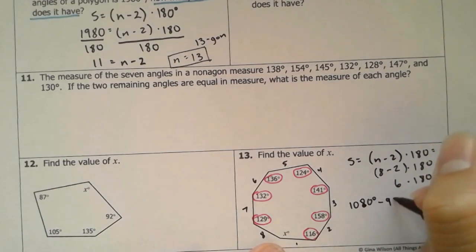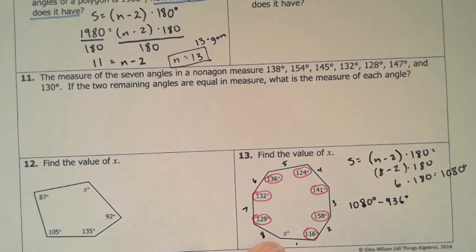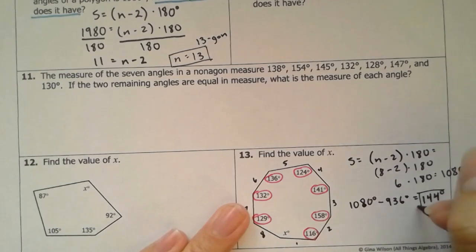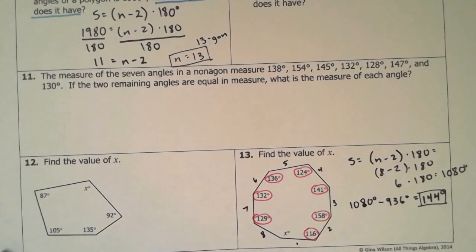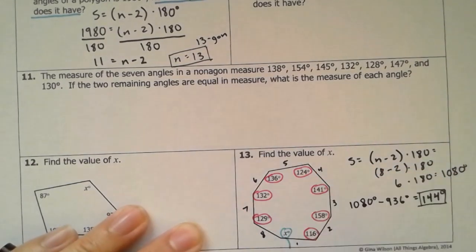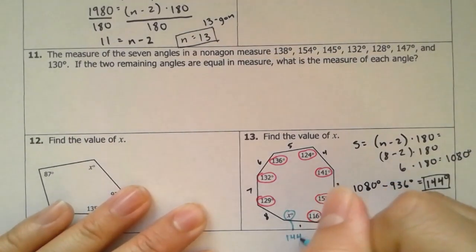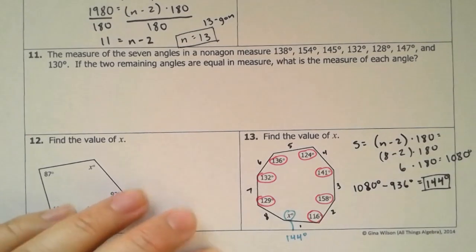So this is 936 degrees. 1080 minus 936, you're going to get 144 degrees. And that's your answer. So that angle there, x, is 144 degrees. When you add them all up, you get 1080.